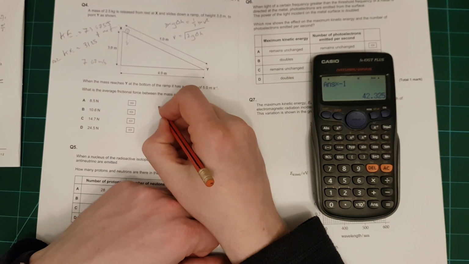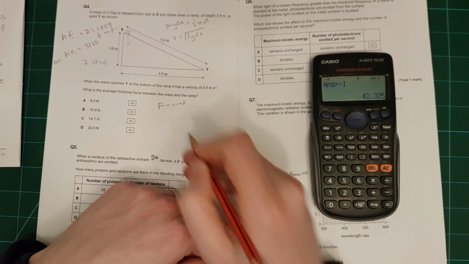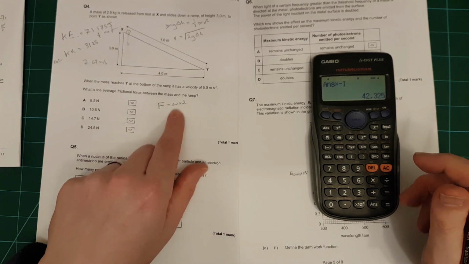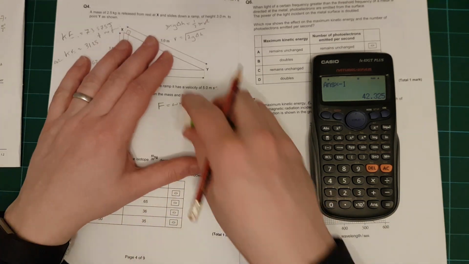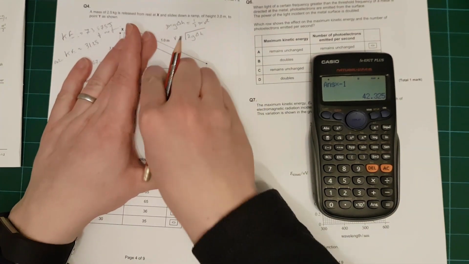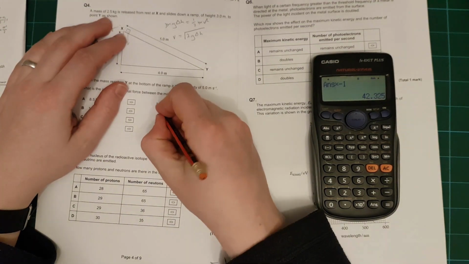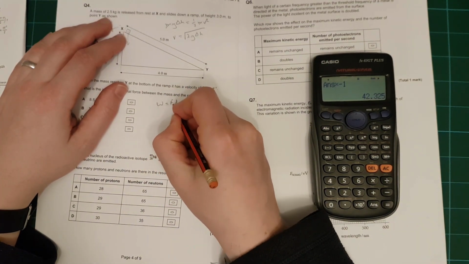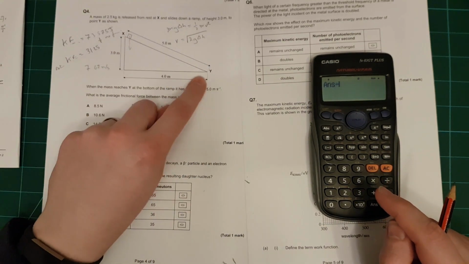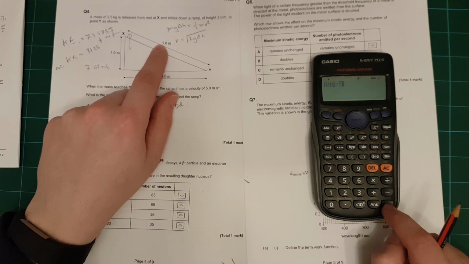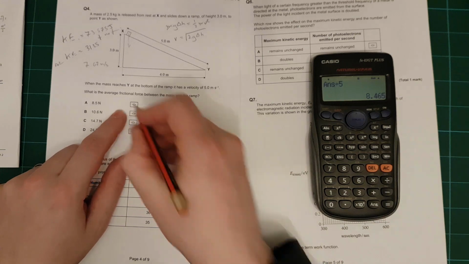And then we can just use force is equal to work done times by distance. That's not true at all. You can tell I'm quite tired. The work done is equal to the force times the distance. So the work done divided by the distance, which is this length here, 5 meters, gives us the force, and the force is 8.46, so it's A.